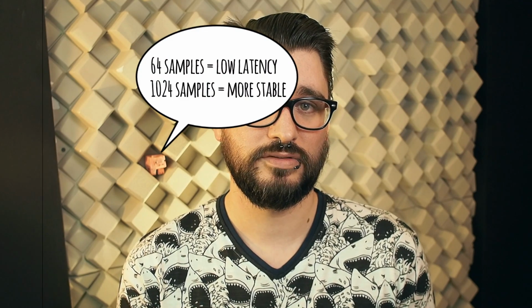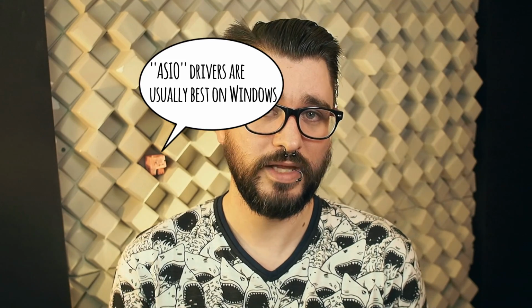But that increases the CPU load, and you get glitches, crackles, and possibly that will affect the actual recording, and you don't want that. You don't want to have glitches in the actual recorded files. So you need to find a good balance for low latency monitoring and also stability.